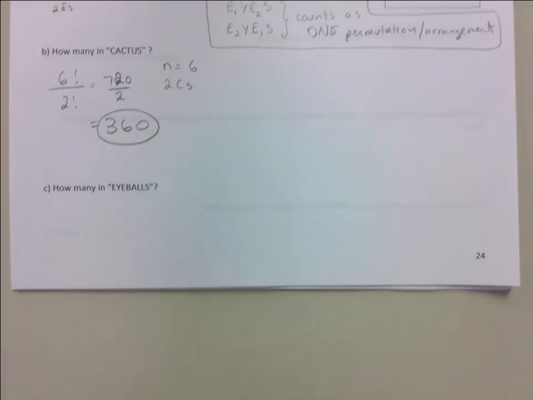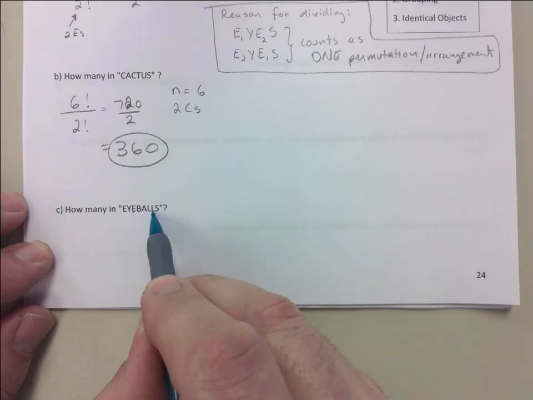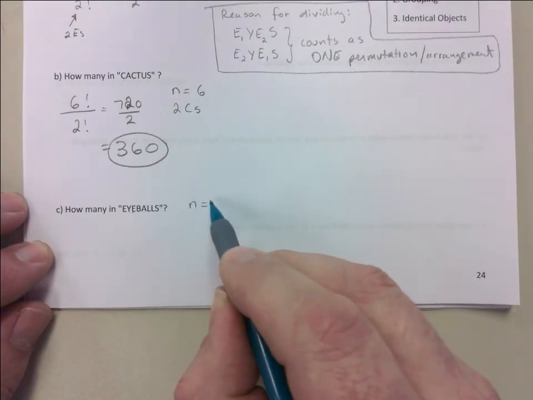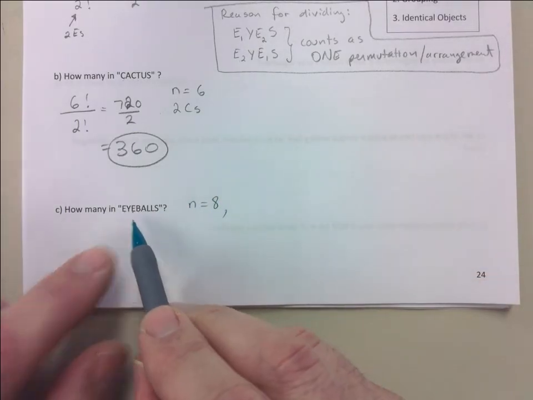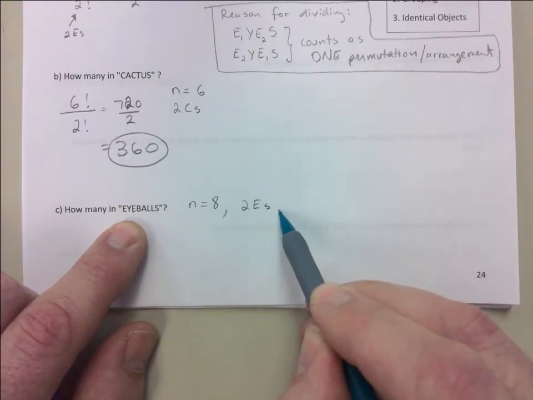Eyeballs. 1, 2, 3, 4, 5, 6, 7, 8. N is equal to 8, and then I go right next to it, there's 2 E's and 2 L's.